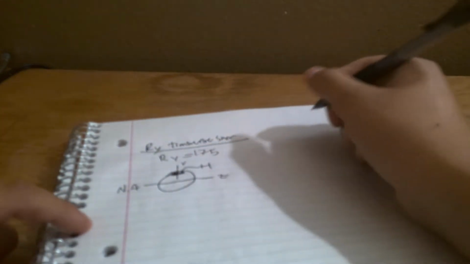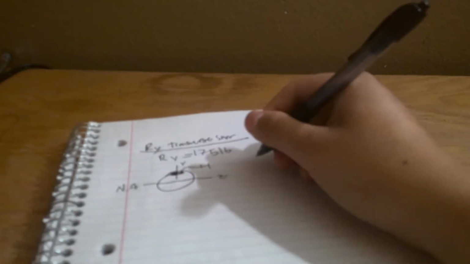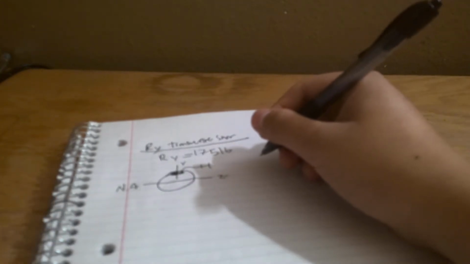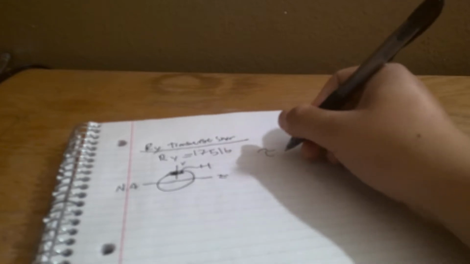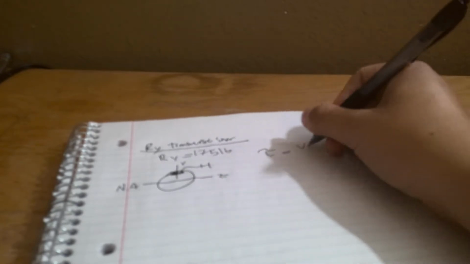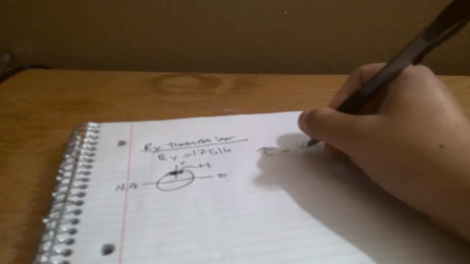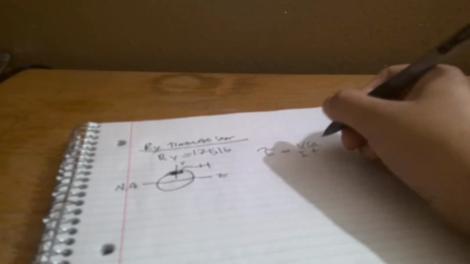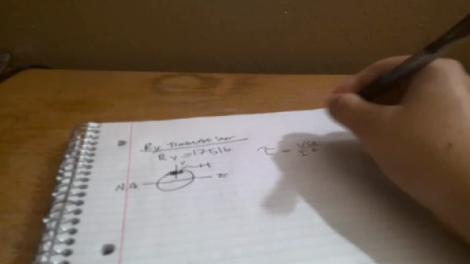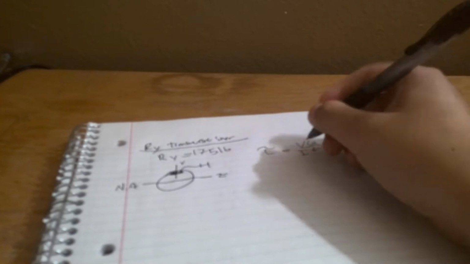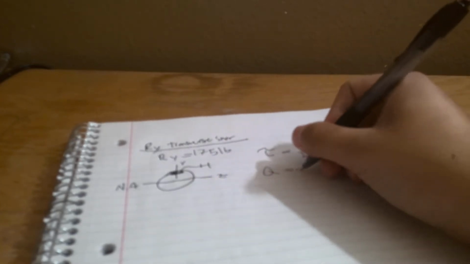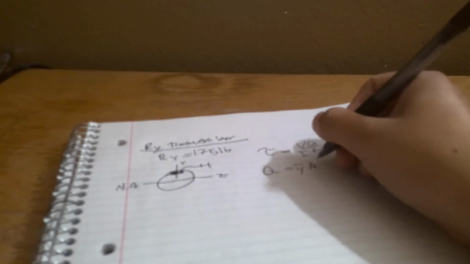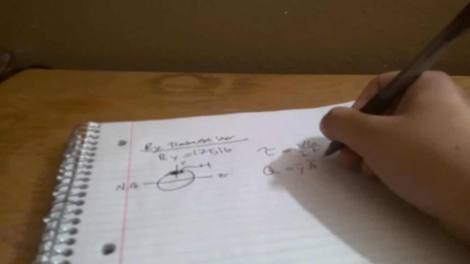Label that in pounds. And the equation is tau is equal to VQ over IT. In order to start this, we need to find Q, which is equal to Y prime times A.